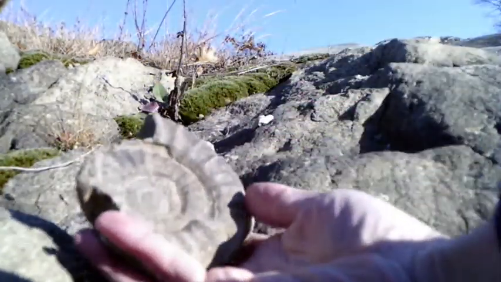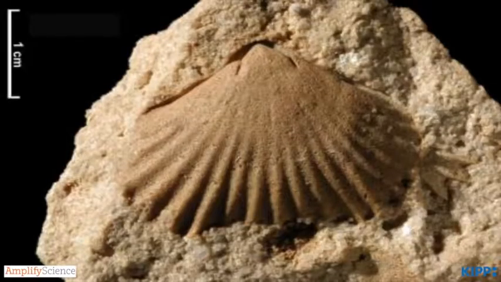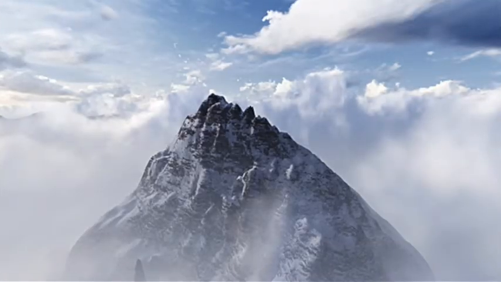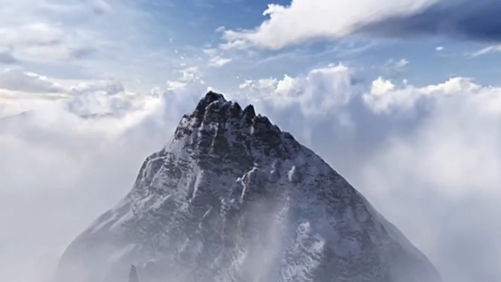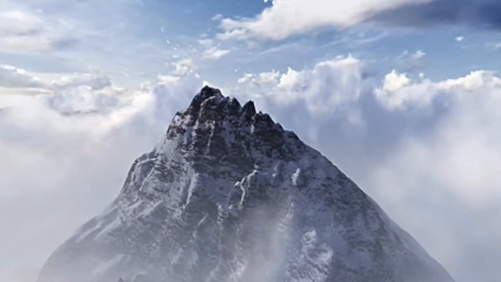For example, the fossilized remnants of sea creatures such as this ammonite, as well as clams, fish, and tropical ferns, at the tops of massive mountain peaks. For example, in Argentina, more than 11,000 feet above sea level. What on earth were they doing here?